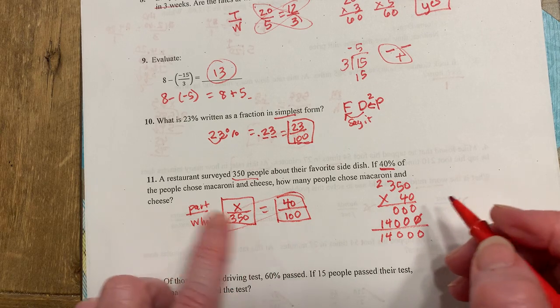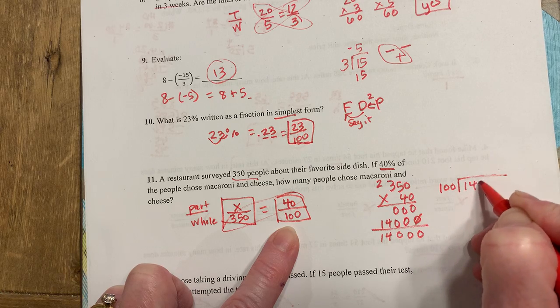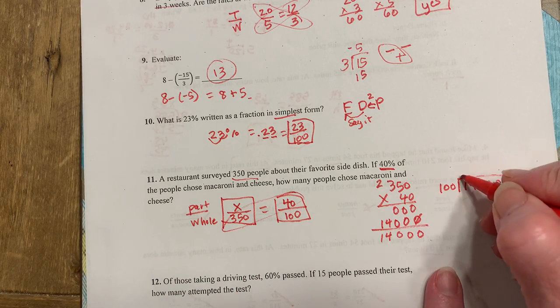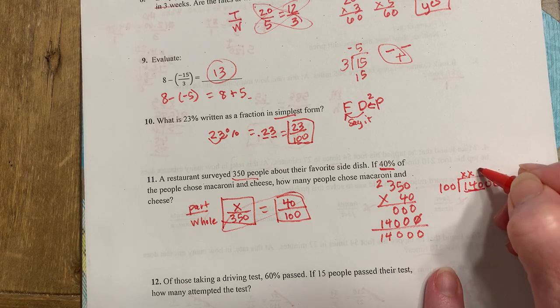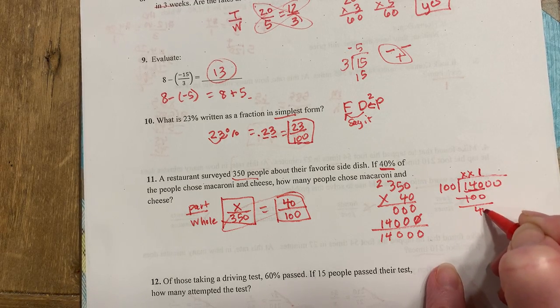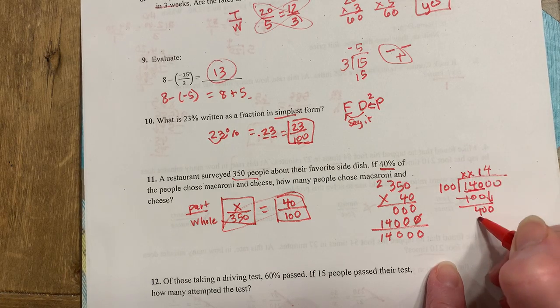All right, and then that still needs to be divided by 100. So again, be super careful dividing. 100 won't divide into 1, won't divide into 14. It will divide into 140 once. I'm subtracting 100. That gives me 40, and I need to bring down the next 0. So 100 will go into 400 4 times.